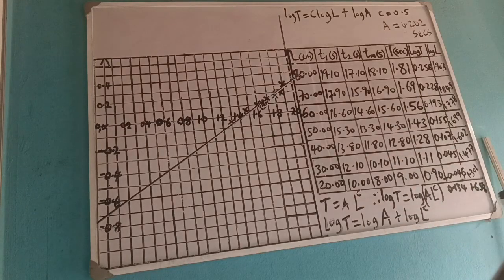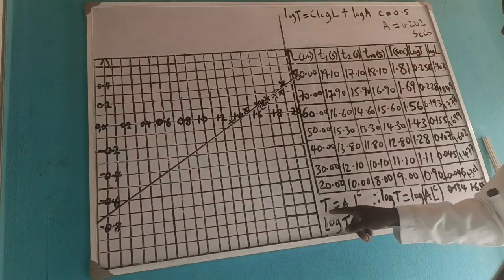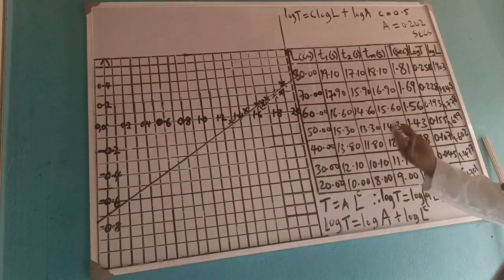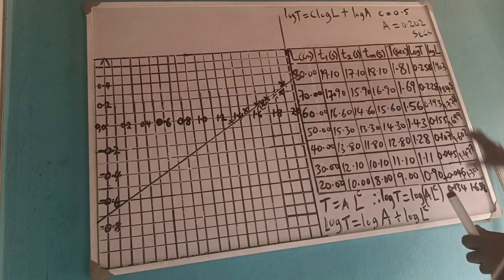Okay, remember that we said T equals A L raised to power C. We said it at the start of the experiment when we wanted to make this table of values.